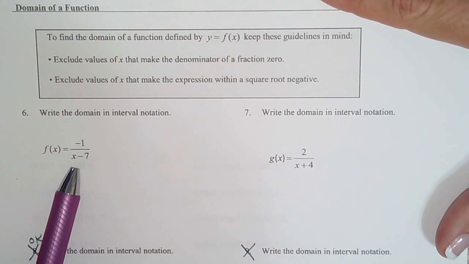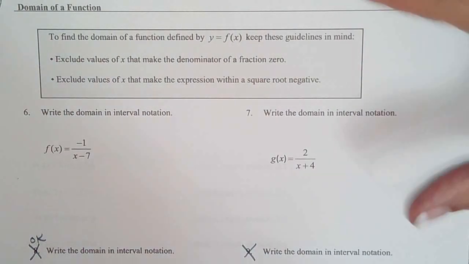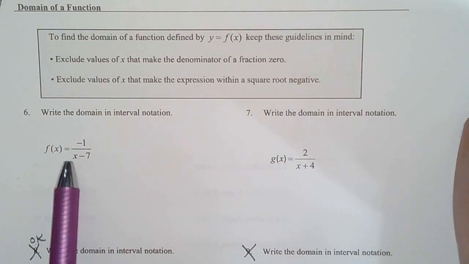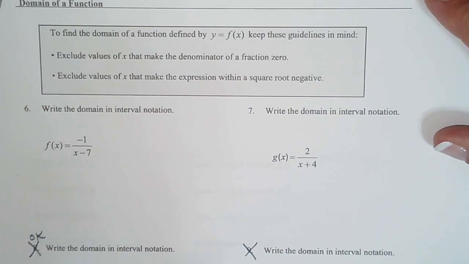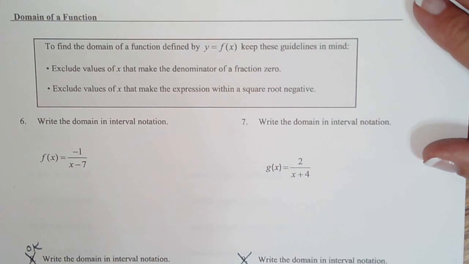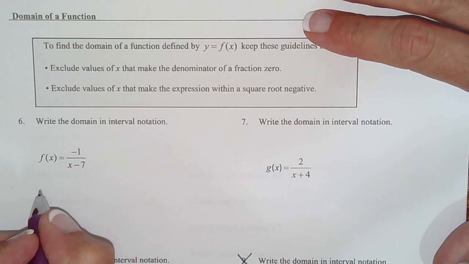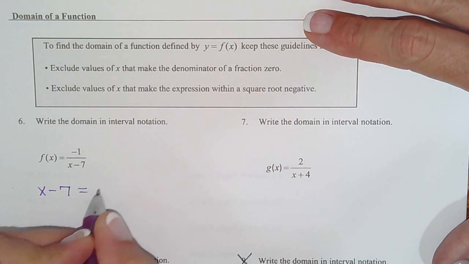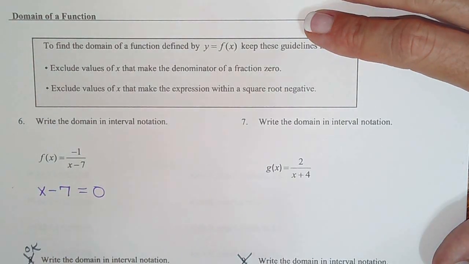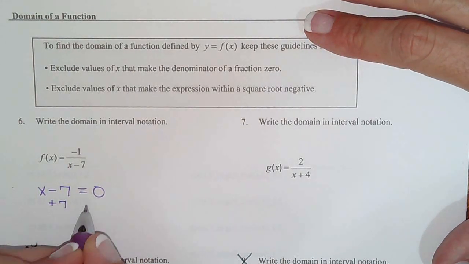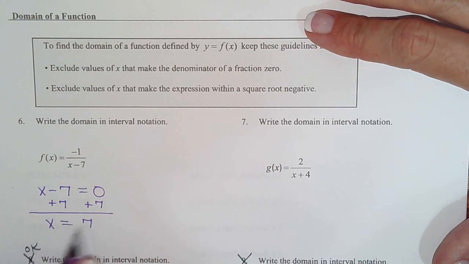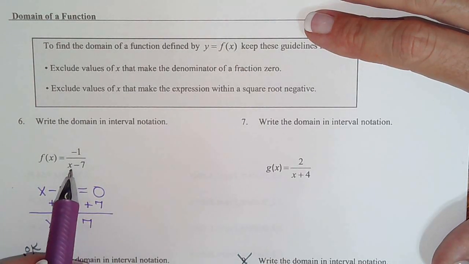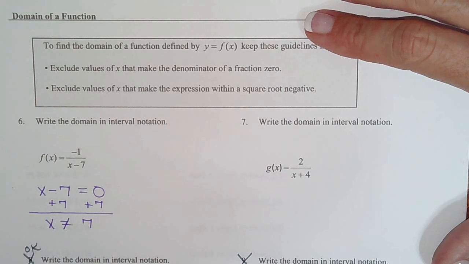So what we need to do is look at this fraction and go, what would make this 0? What could I put in for x that would make this 0? Some students like to actually do the algebra, and you could do that. You could say, what would make x minus 7 equal to 0? Because that's what I can't have. So I solve for x using the techniques from your earlier sections, and we see x cannot be 7. Why? Plug it in. 7 minus 7 is 0.